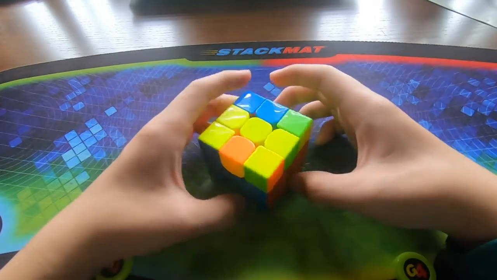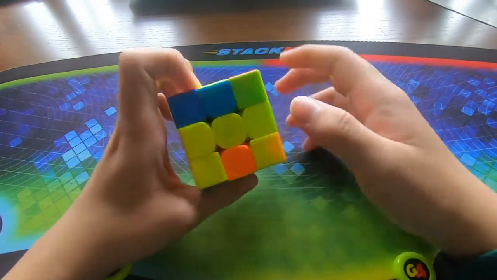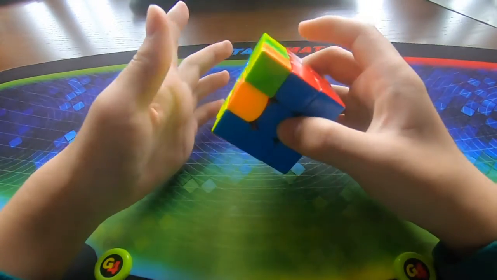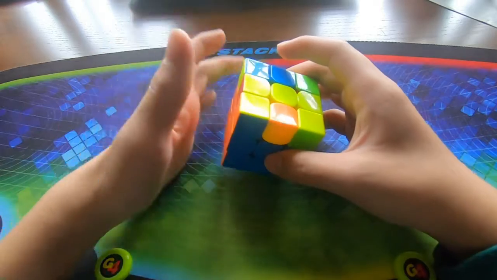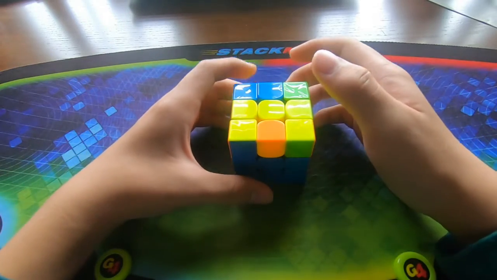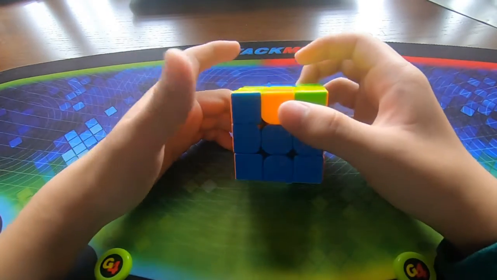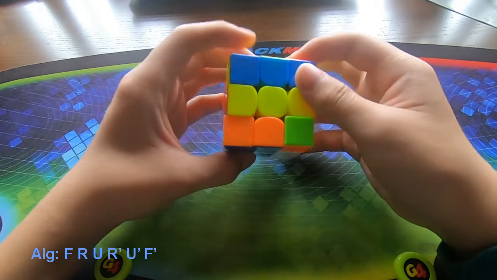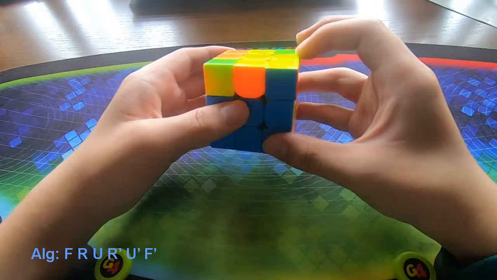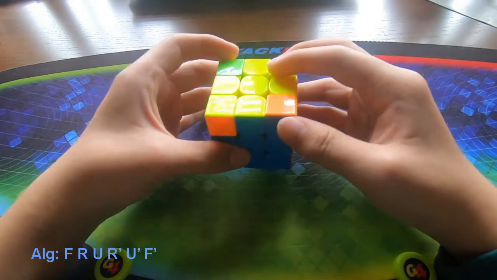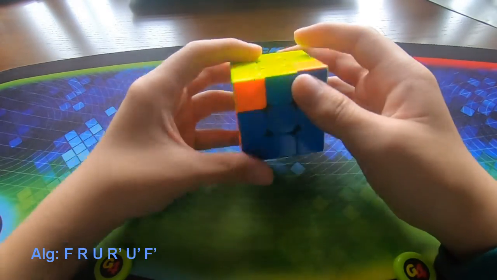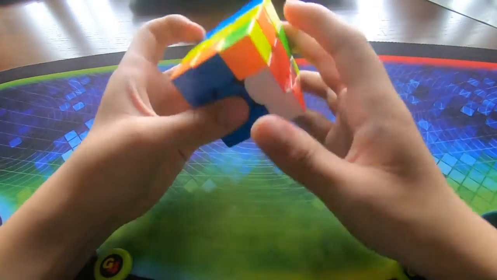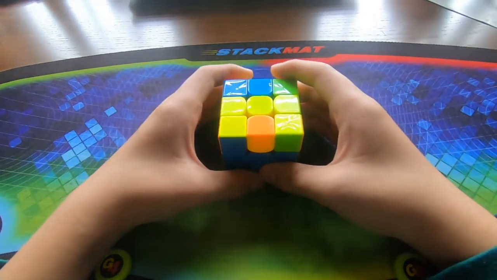The next case is going to be this bar. If you already know this case from the beginner's method, the algorithm is exactly the same. And if you don't know, it's F, R, U, R prime, U prime, F prime. Fast, it would look like that.